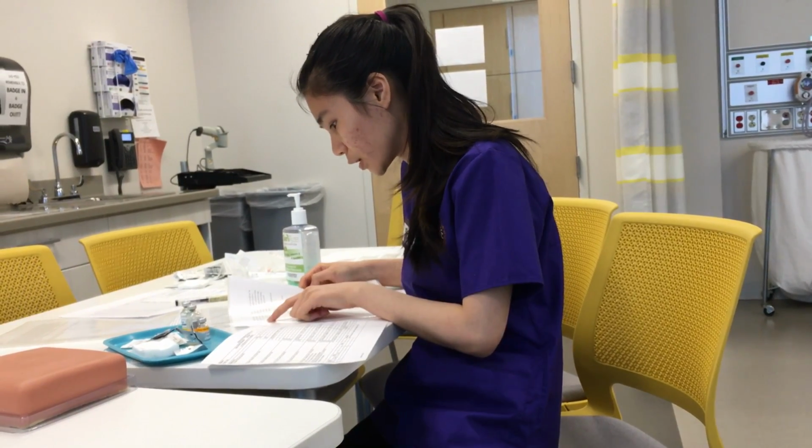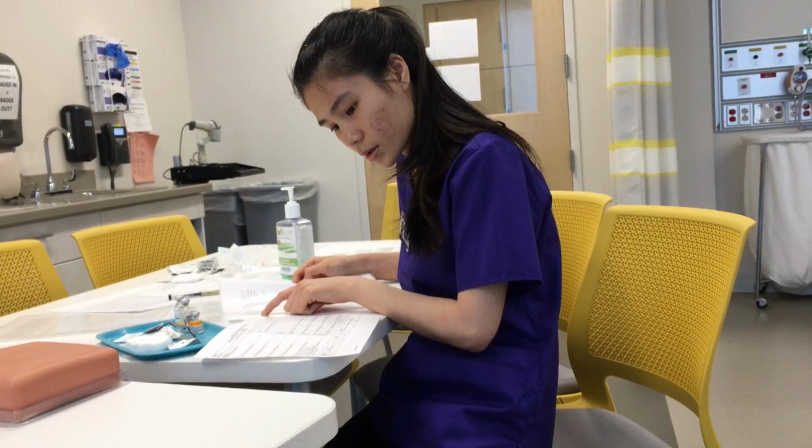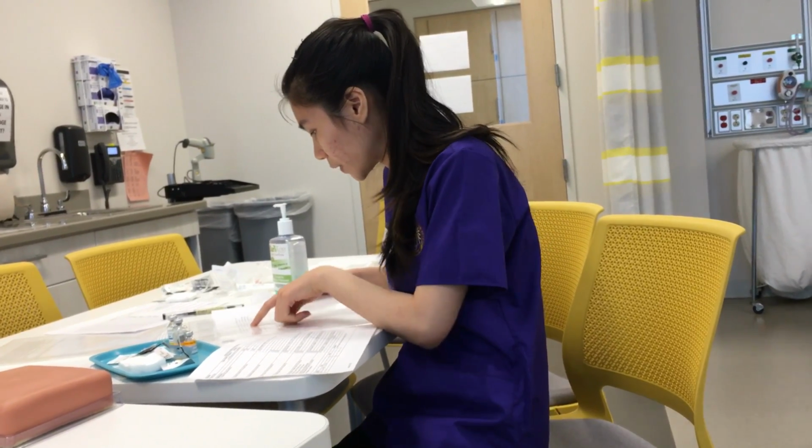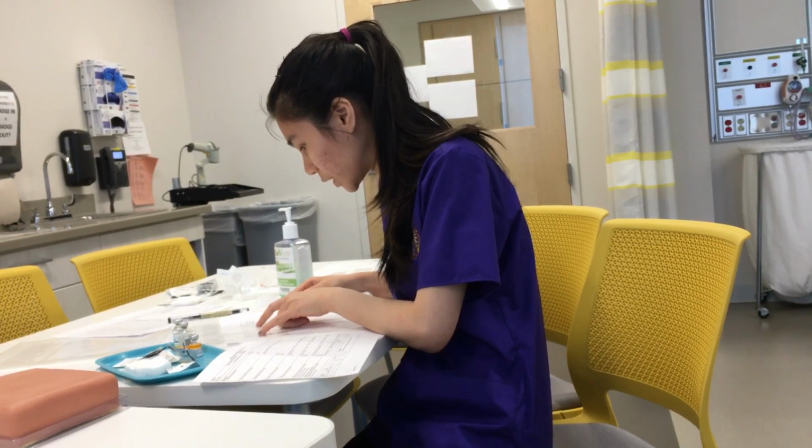Her blood sugar is 352. That is her blood sugar.